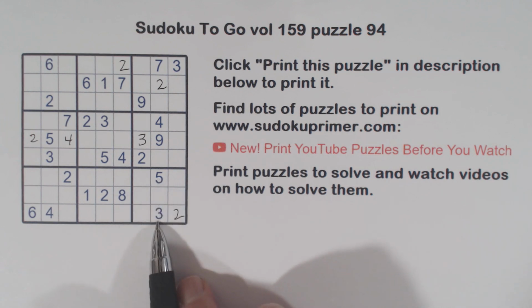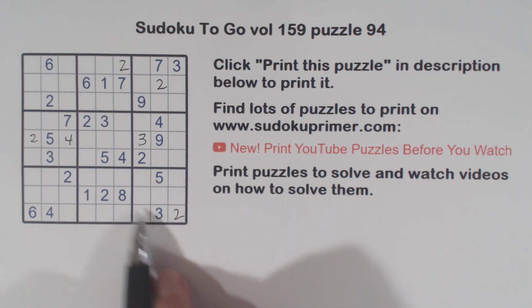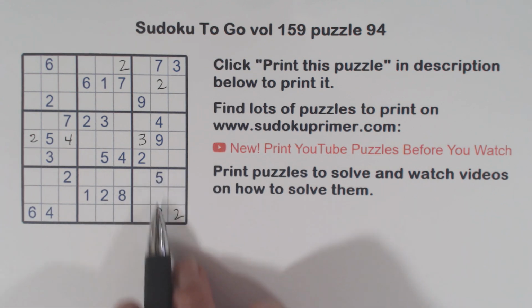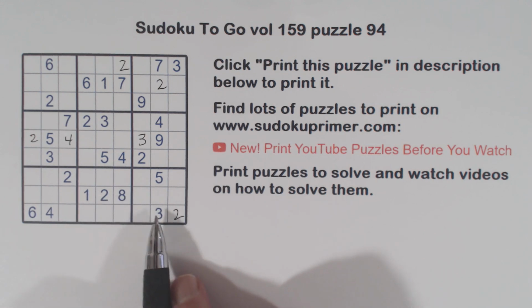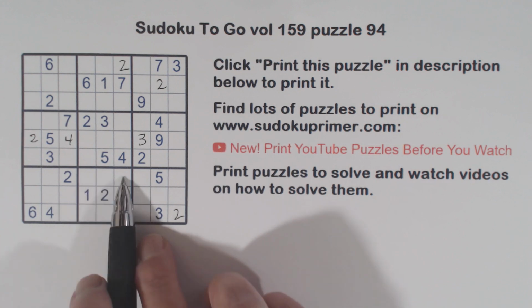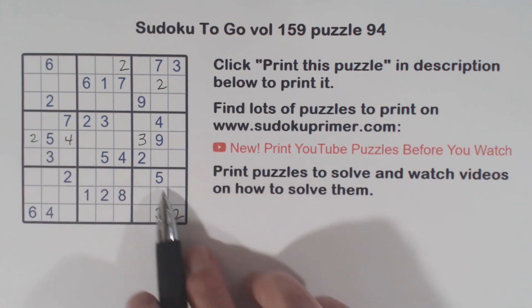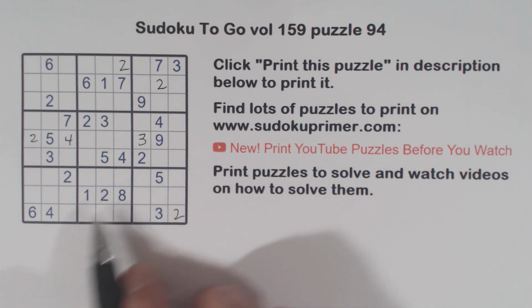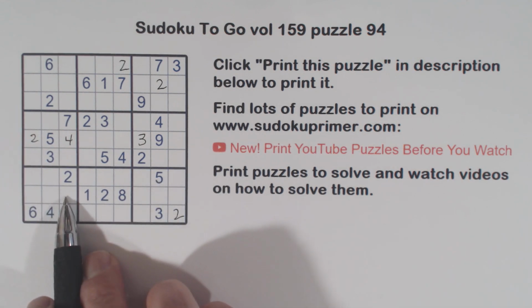First of all, we've got a 3 and a 5, and there's a wall in the box next to the 3 and 5. The 3 and 5 are on opposite sides of this wall here. So that makes the 3 here, here, and here, because there's a 3 and a 5 there. And the 5 here, here, and here.